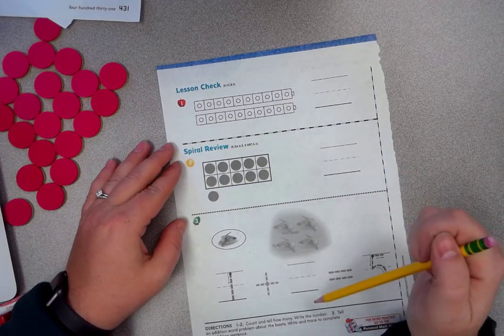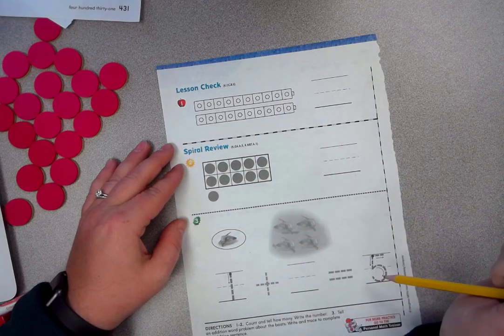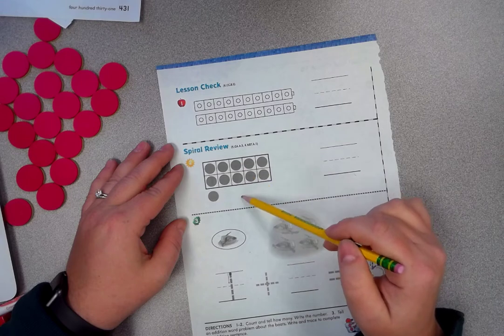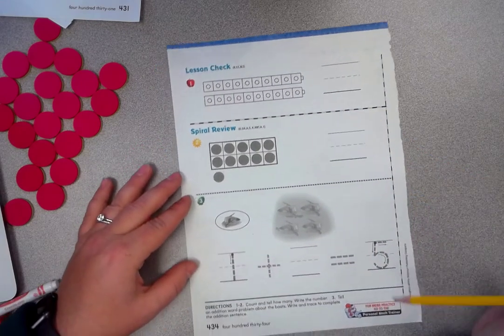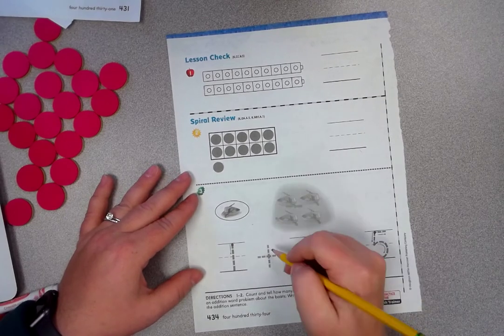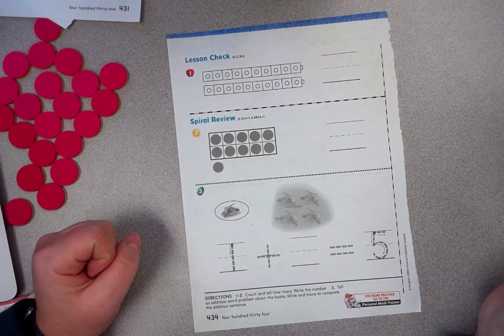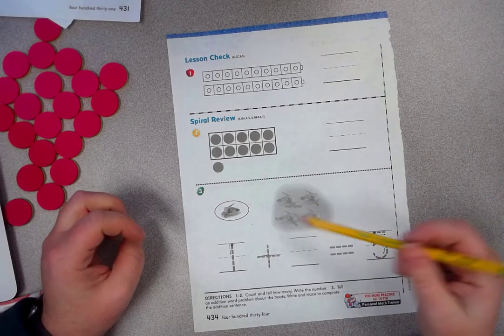Tell an addition word problem about, oops, forgot about that one. Same thing, count and write the number. So count the counters, count the cubes, write how many there are. Down here, tell an addition word problem about the boat. So we're using the plus sign. So it's going to be addition. We're going to be adding them together. So tell somebody an addition word problem about the boats.